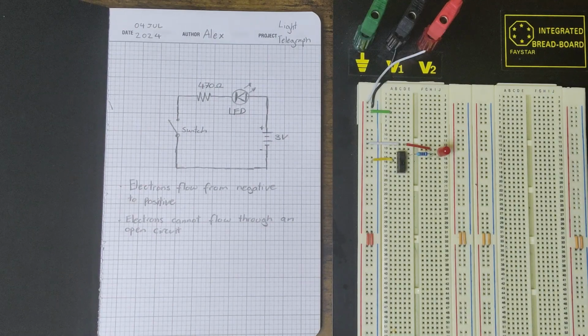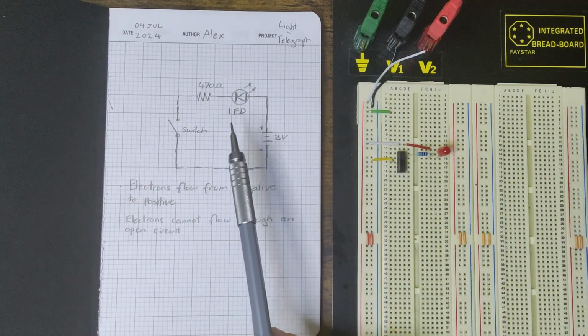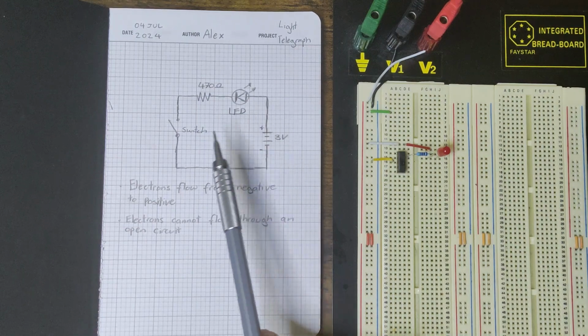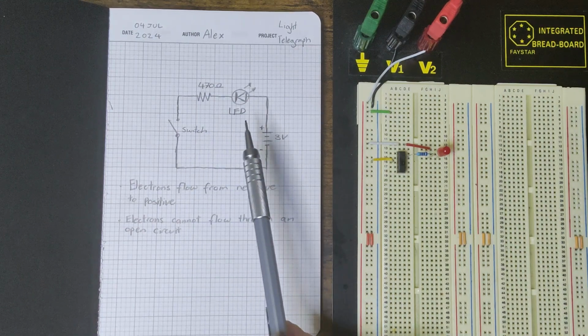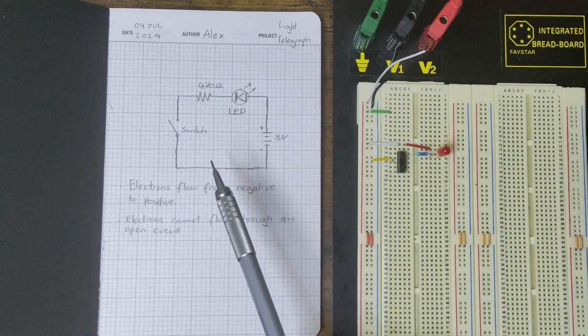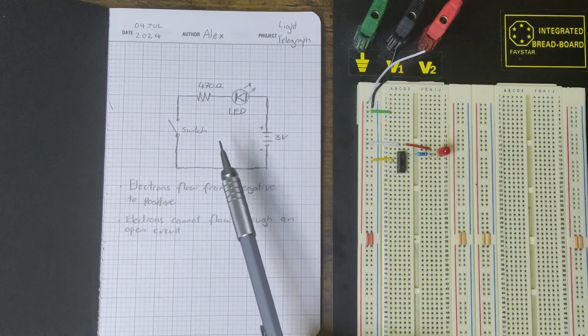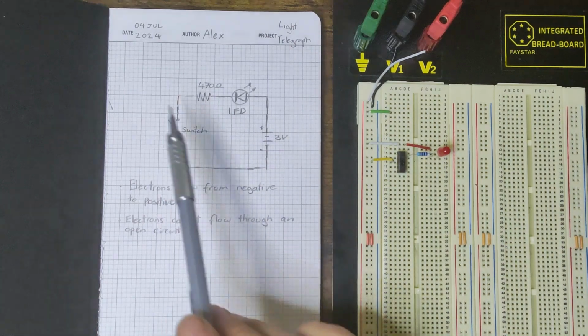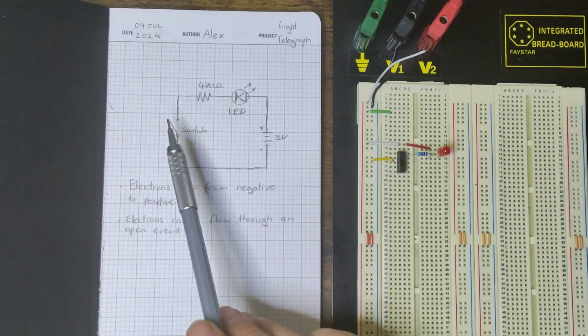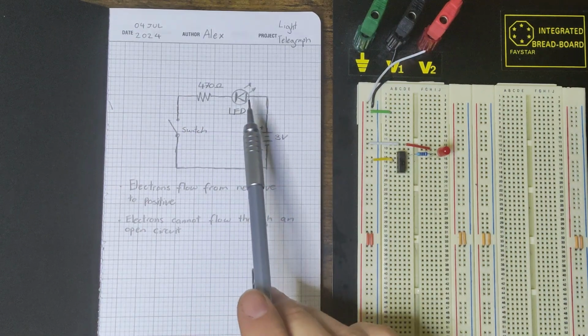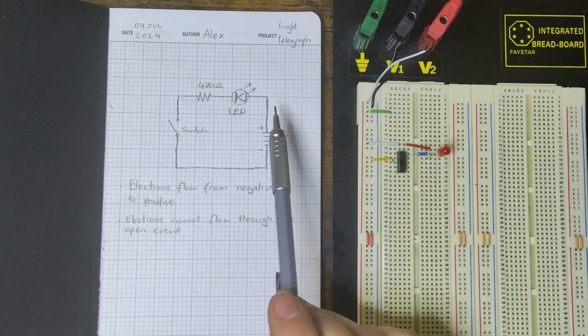I've taken the liberty of drawing up the schematic that was in the book, just so I can keep notes of it as I progress through. I believe the main point of this experiment is just to demonstrate that a circuit cannot function if there is nowhere for the electrons to travel.